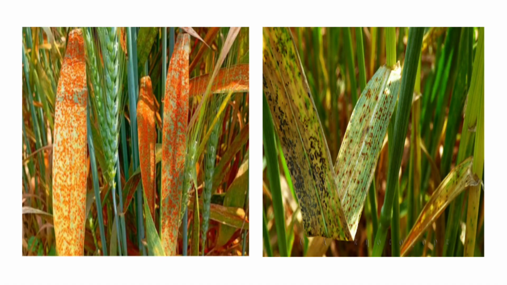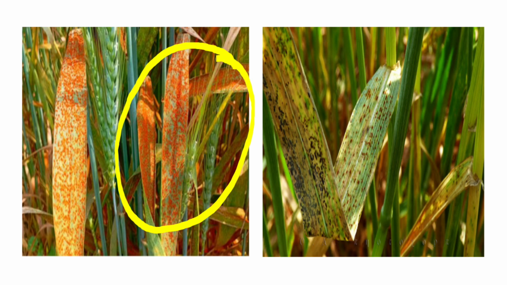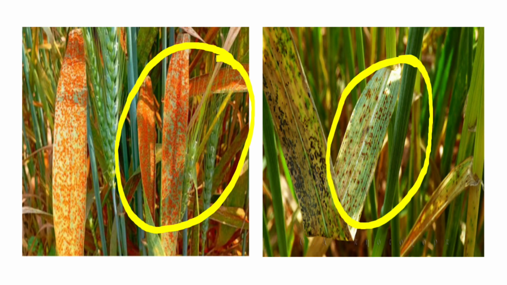Okay, now you can see here that initially the leaf rust will have these orange pustules that will appear on the leaf surface, but later with time these pustules will turn brownish in color, and that's why it is known as the leaf rust of wheat or the brown rust of wheat.